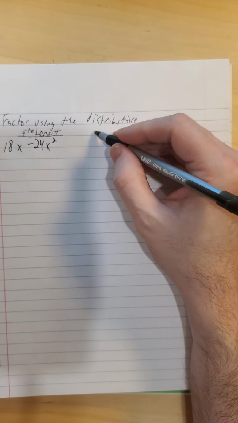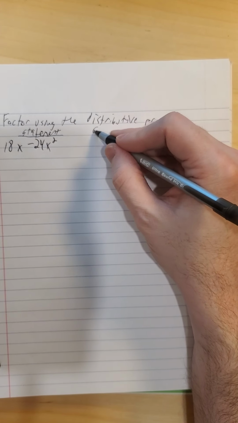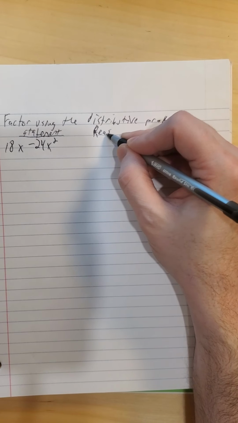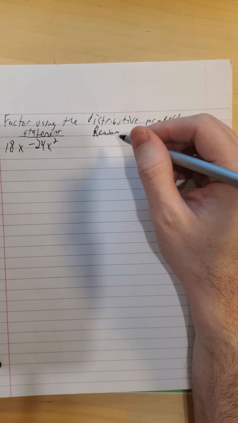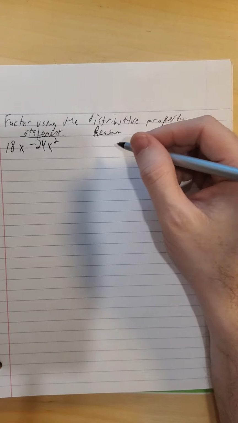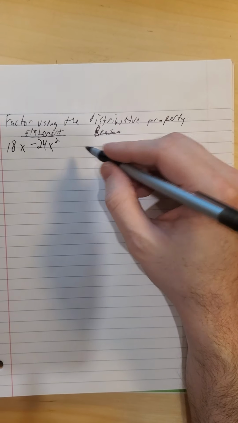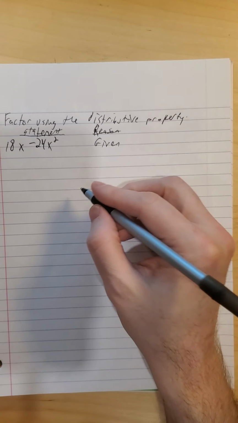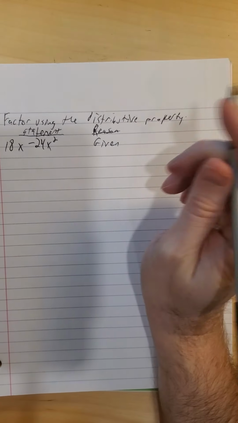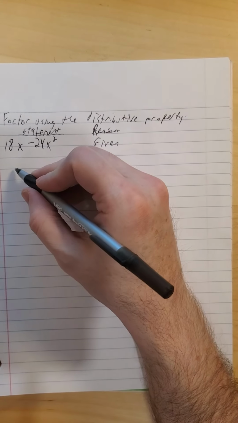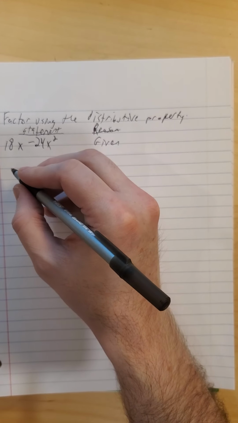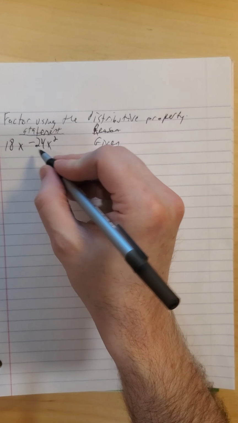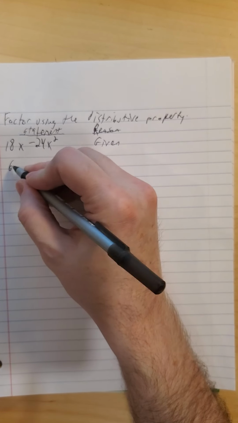And in this class, we'll be working with sort of two column proofs, you've seen those in geometry class, the two-column proofs. So statements and reasons. What do we have? Why do we have it? So this was just given. They're asking us to factor using the distributive property, so I can rewrite each with a GCF. So here that GCF would be a 6x.